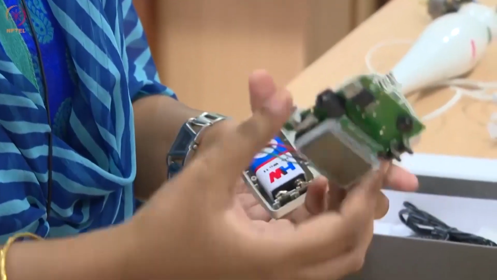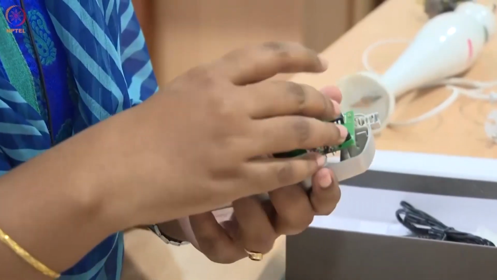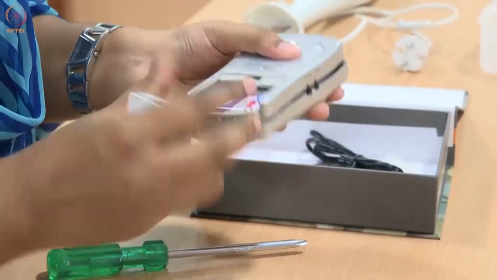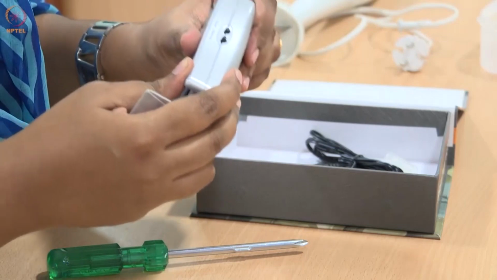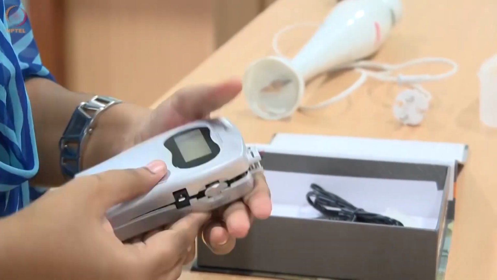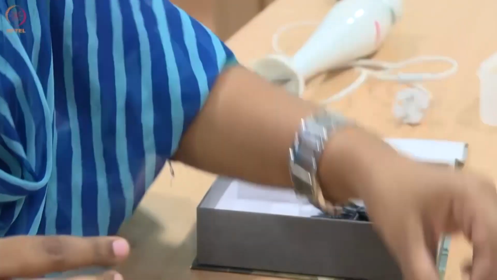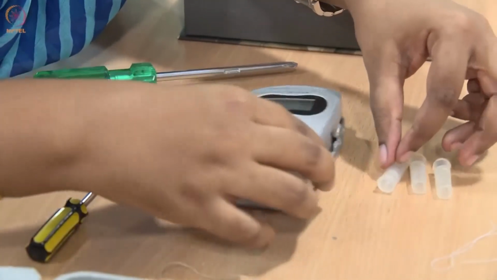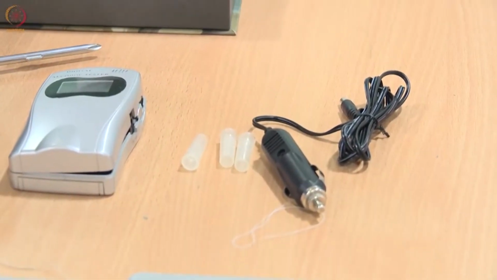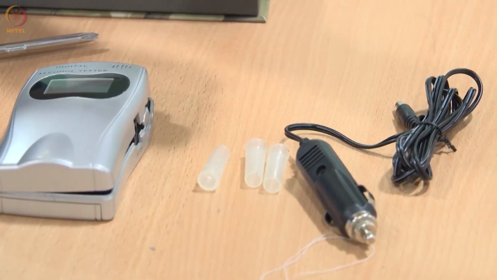So now let us place it back. As you can see, it's a simple snap fit mechanism. So you have the breath analyzer, the breathing tubes, and a charger for it. So this is the sensor that I would like you to please go and check out.